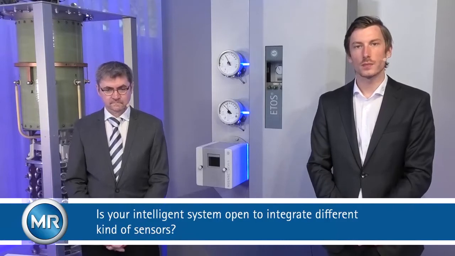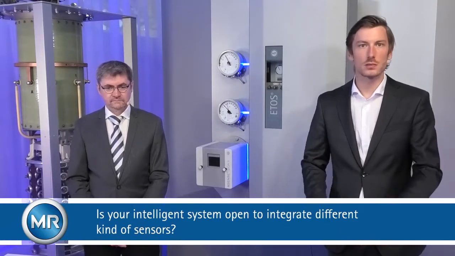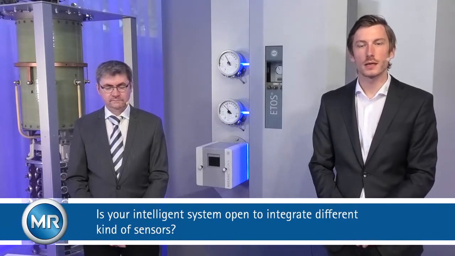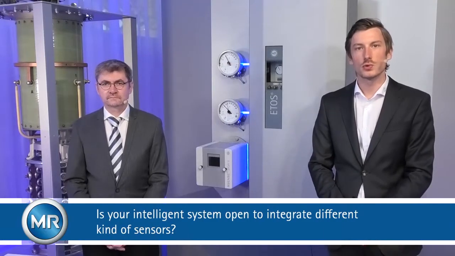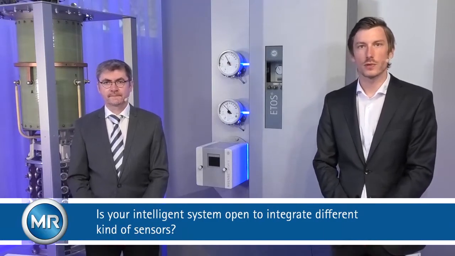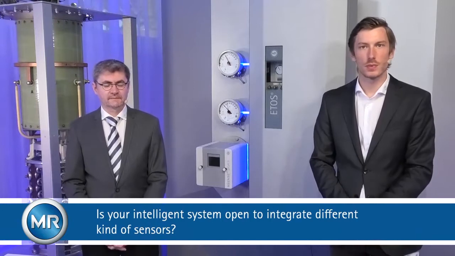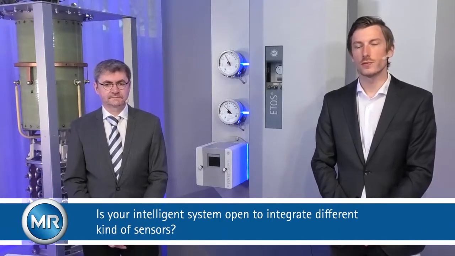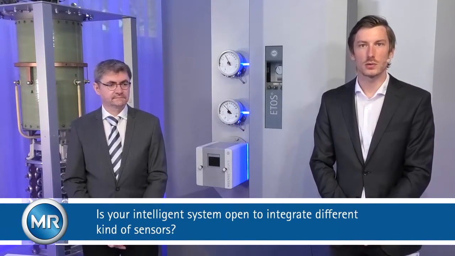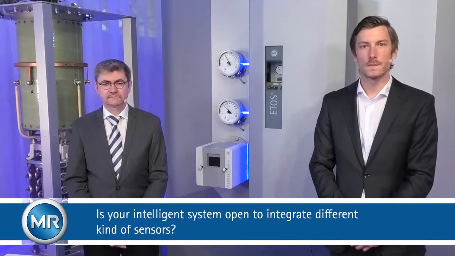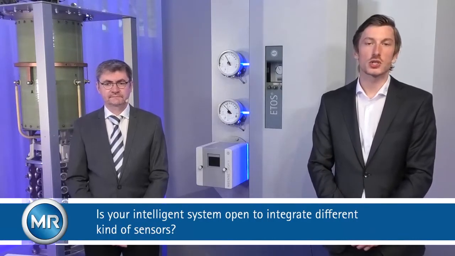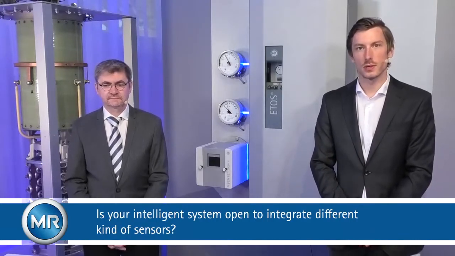So it's basically like plug and play. You choose the right sensor from the right address, and everything, the mapping and the limit values, is performed by ETOS already. So it's much easier to integrate MSENSE into ETOS.